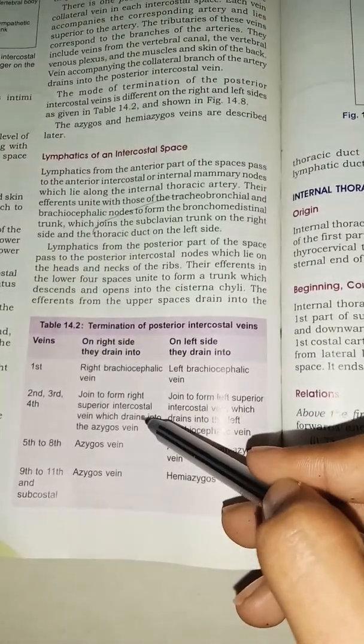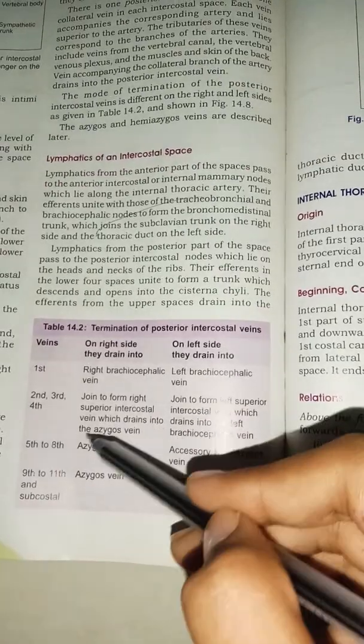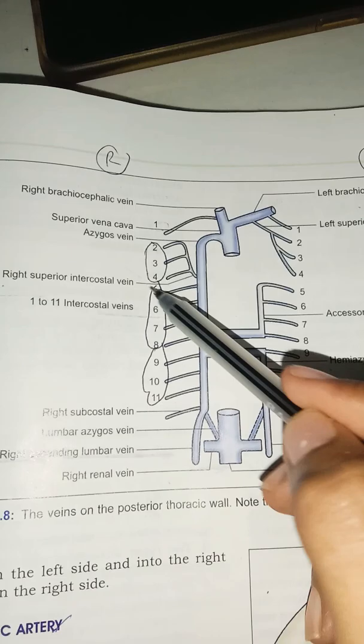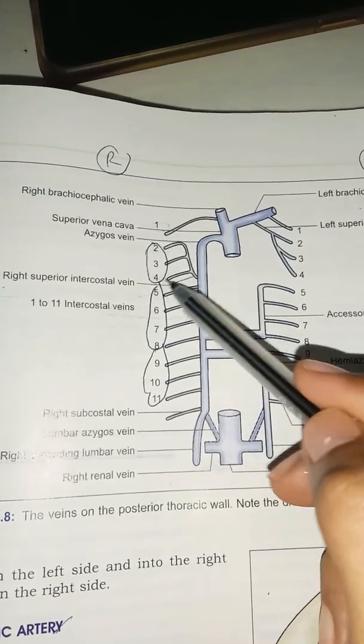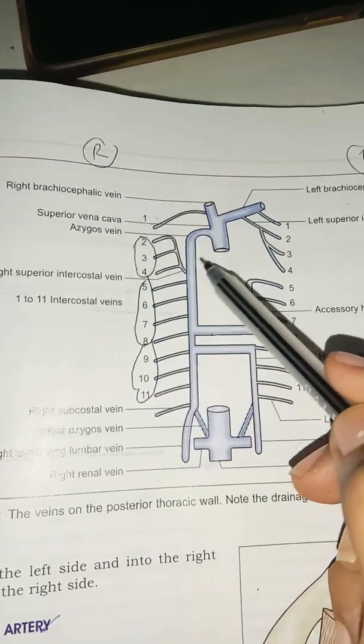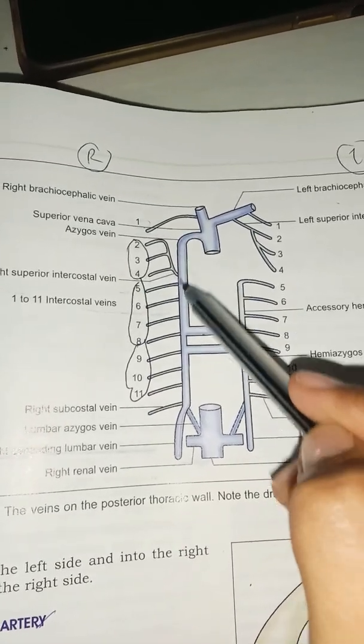Next, the second, third and fourth on the right side join to form a right superior intercostal vein, which drains into the azygous vein. So you can see here, that's why I have made them rounded, 2, 3, 4. The three together form a right superior intercostal vein, and later they drain into the azygous vein. You can see this is the azygous vein.